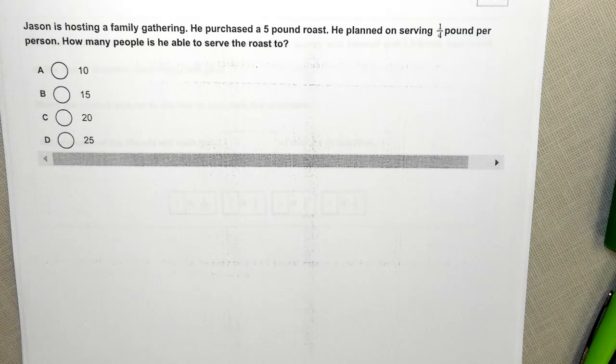Right, question number 3. Jason is hosting a family gathering. He purchased a 5-pound roast. He planned on serving 1/4 pound per person. How many people is he able to serve the roast to?